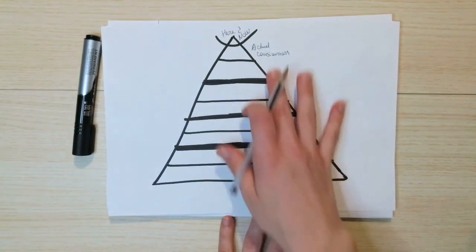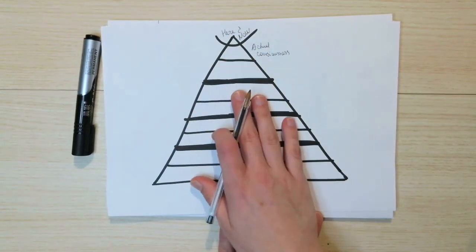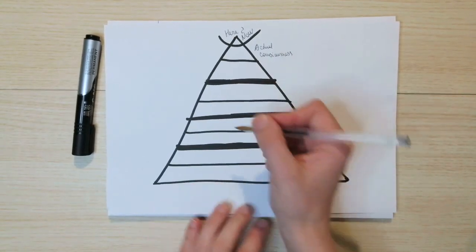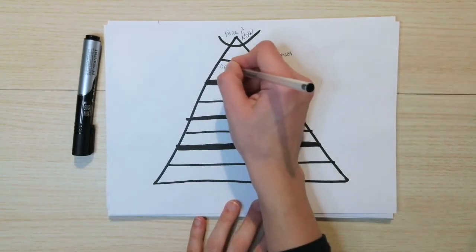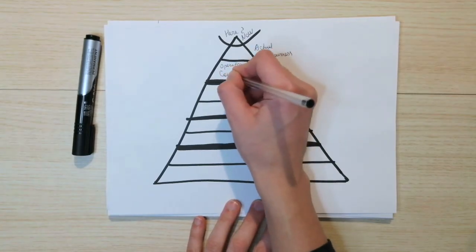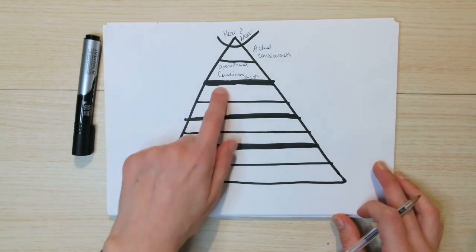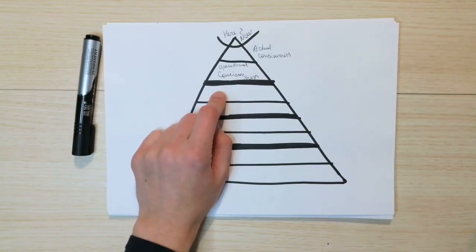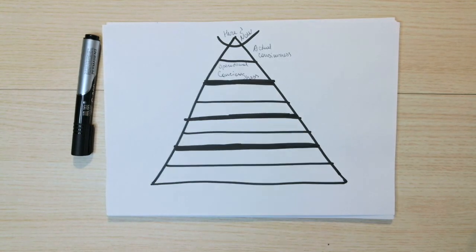Then on this part of the pyramid, we have the second layer, which is operational consciousness. Think of it as your RAM, your working memory. It stores all the information you can access instantly.